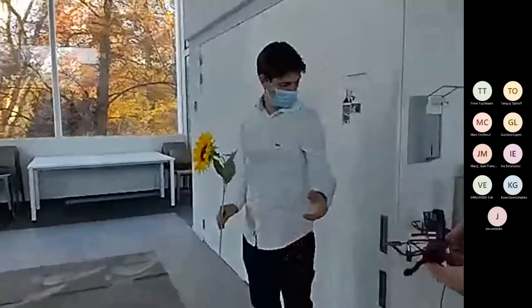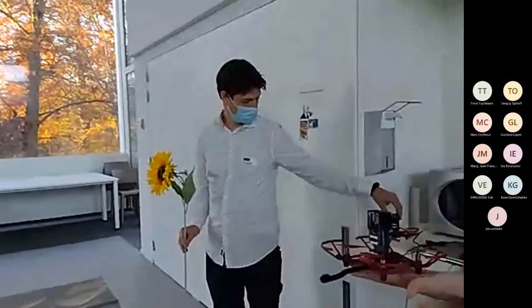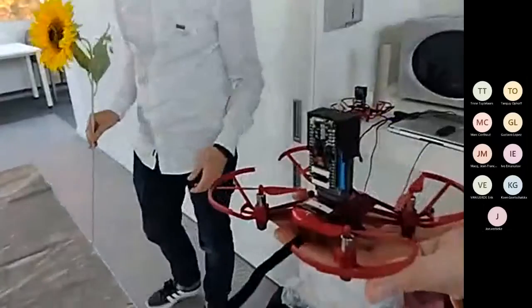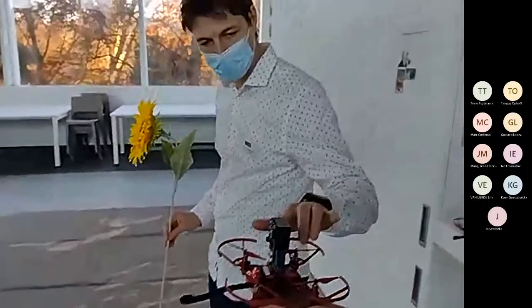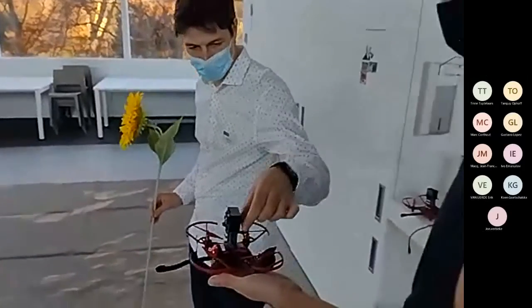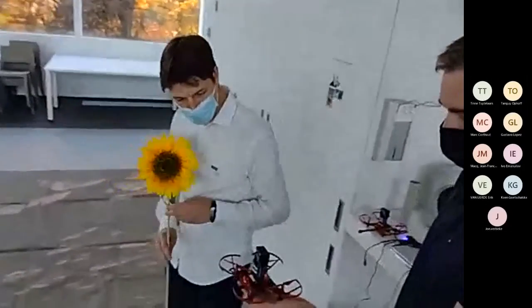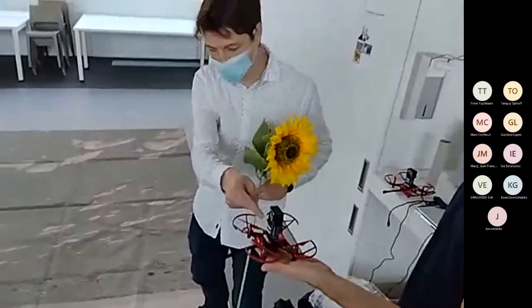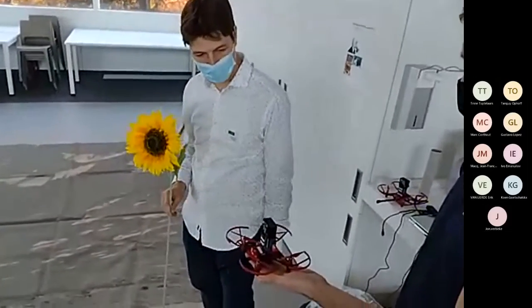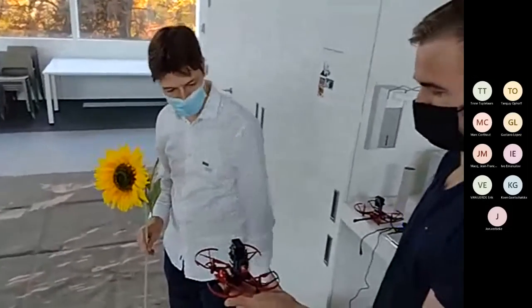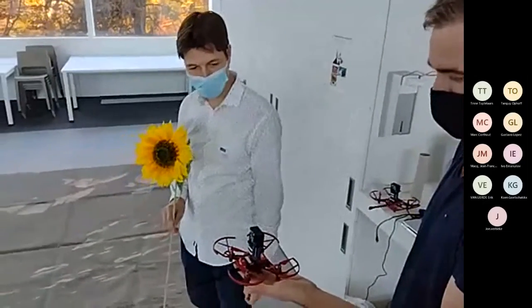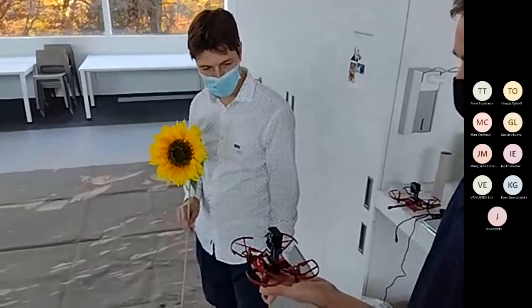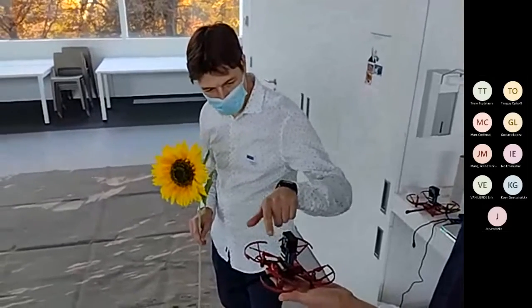Of the pollinating drone, you can see there are two versions of the same drone. This is a commercial drone, also including the gray extension board. But the processing is done on this front board, which is a micro board with a camera, and the camera is here.